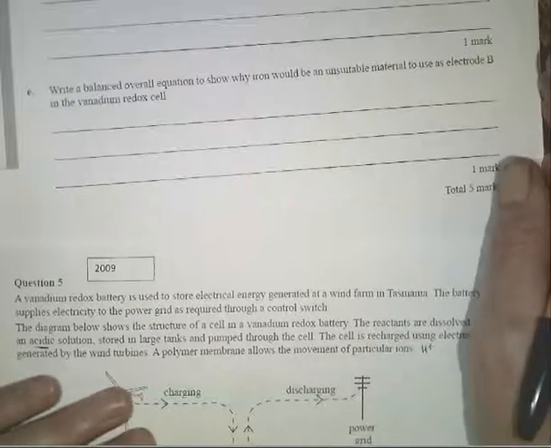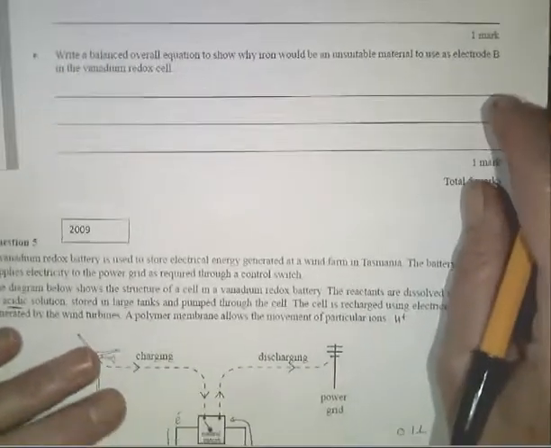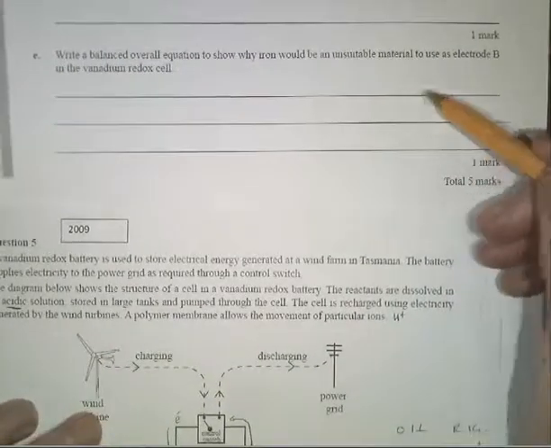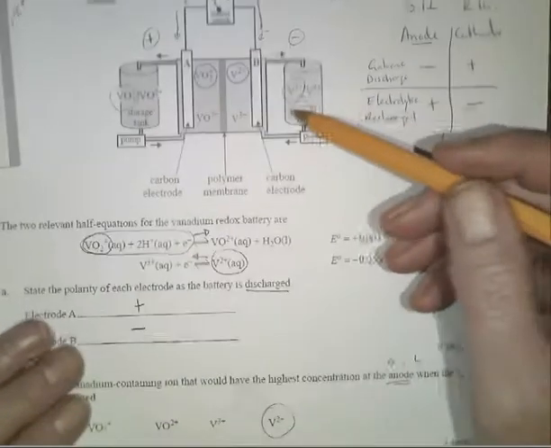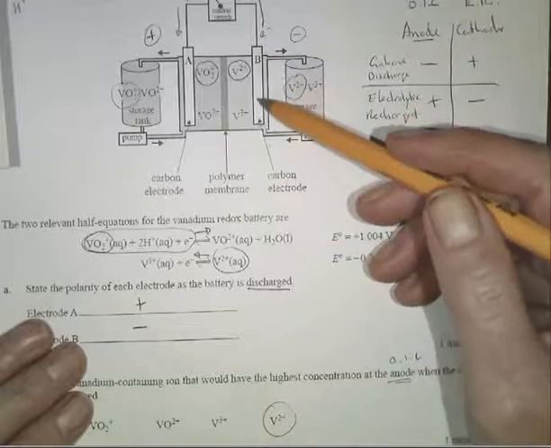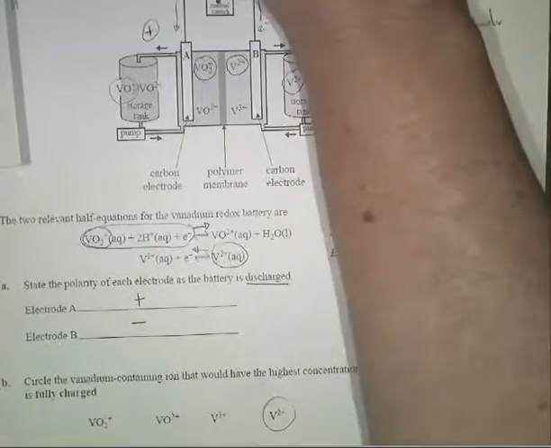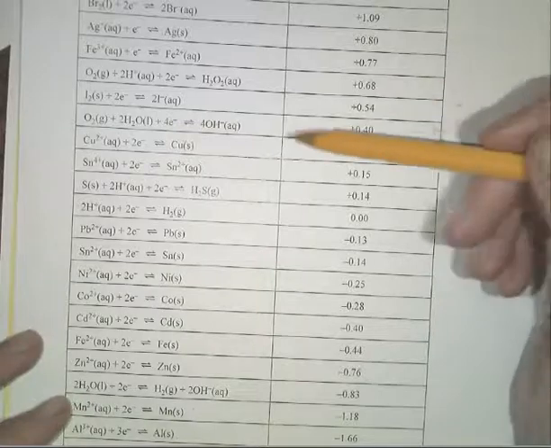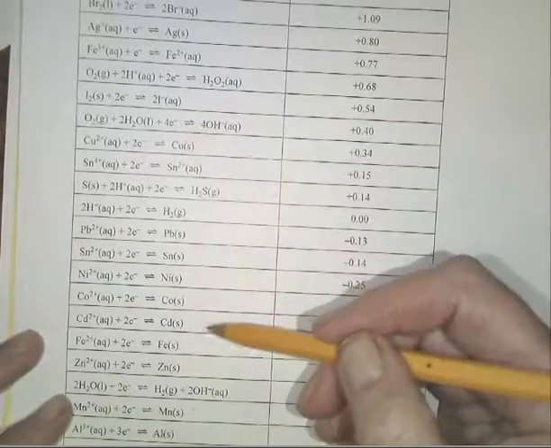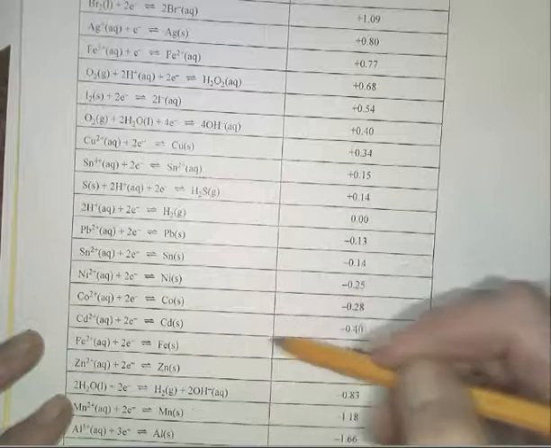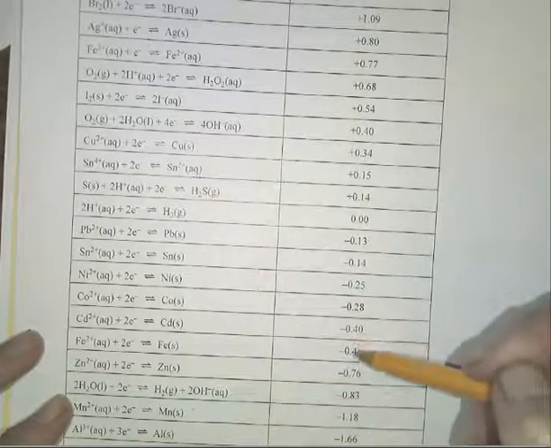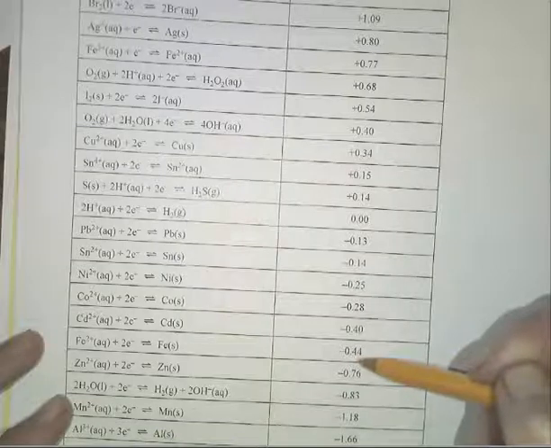So, write a balanced overall equation to show why iron would be an unsuitable material to use as electrode B in the vanadium redox cell. So why should we not use iron here? Okay, let's get some fresh paper. If you look up the data booklet, you see that iron is down here, and it has an E0 of negative 0.44.